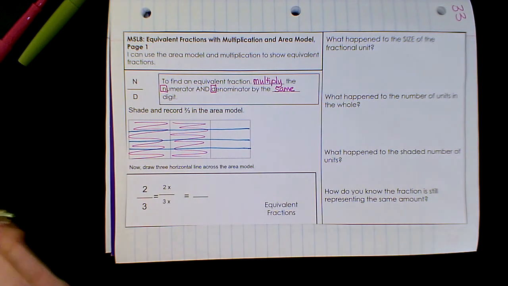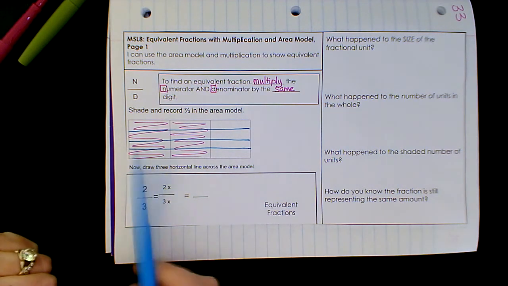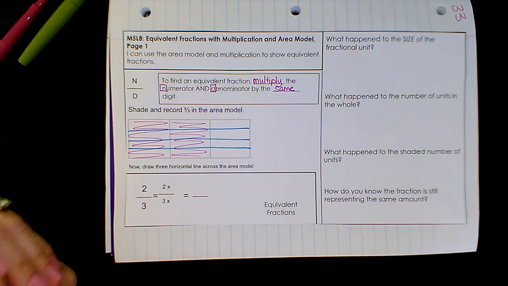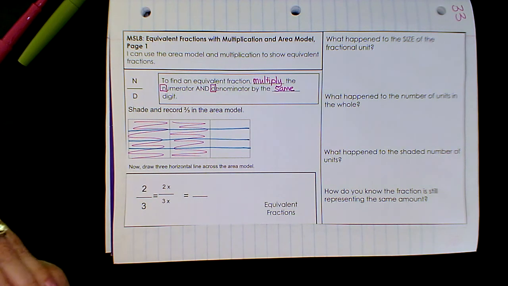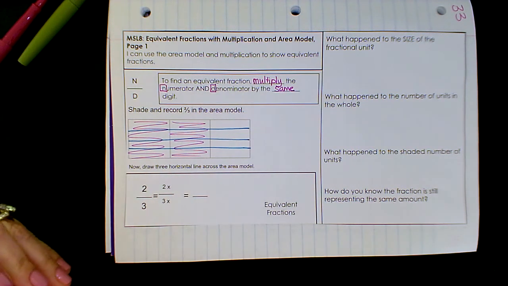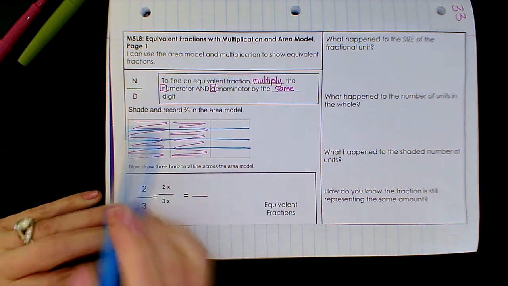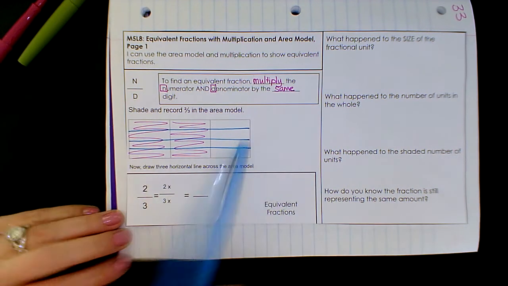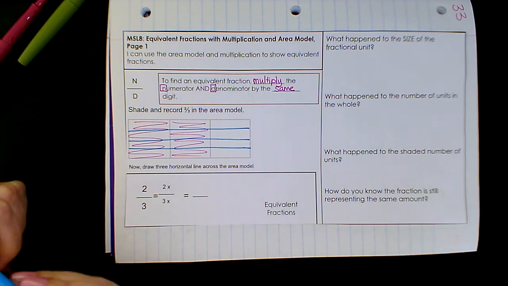Okay. Now, before I drew the horizontal lines, I had an area model that was 2/3. What happened now to the size of my fractional units? What do you notice? Am I still showing 2/3 now that I've divided it? If you said no, you're right. I don't have 2/3 anymore once I've added those lines. Now, if I took out those lines and I kind of covered them up, right, I have 2/3, right? So what happened to my fractional unit?